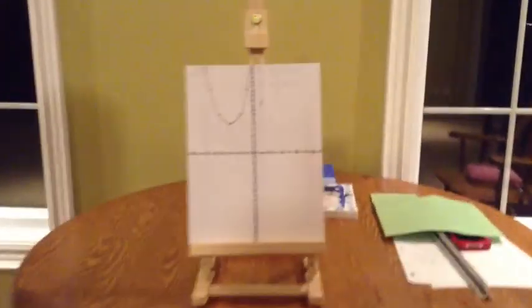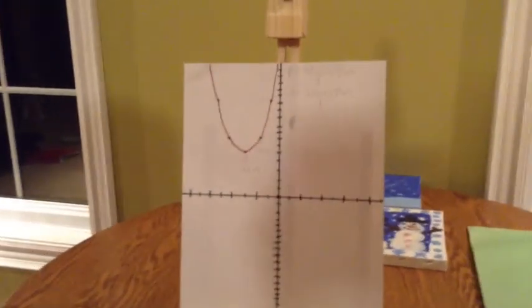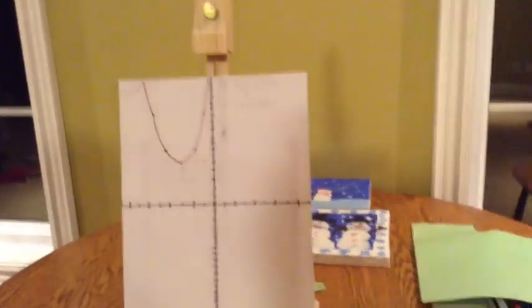Everyone, and welcome. Tonight we'll be using parabolas. Now I'll be talking to you about one form we use when solving these parabolas.